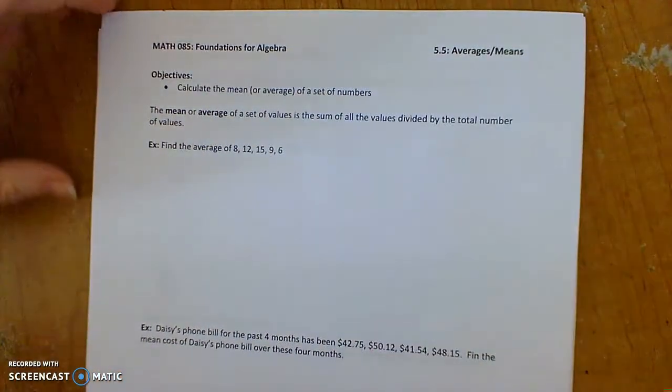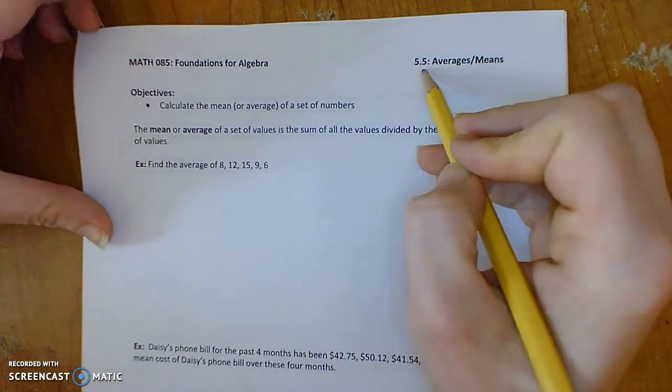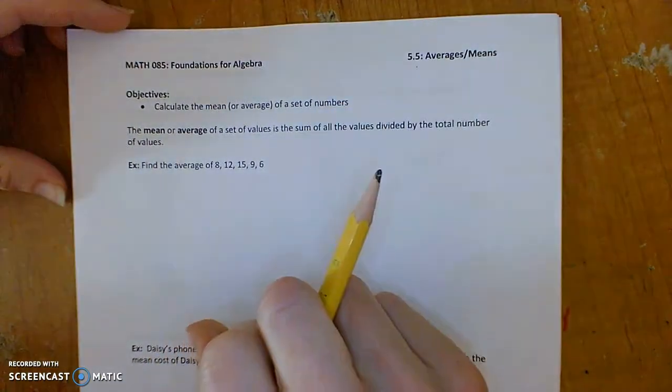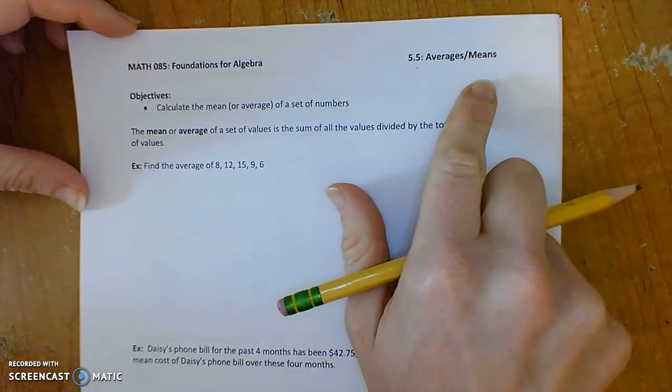Hi Math 85 students, Dr. McGathy's here, and we are looking at section 5.5 on averages and means. Notice we won't be going through all the content of this section, just those that relate to averages or means.